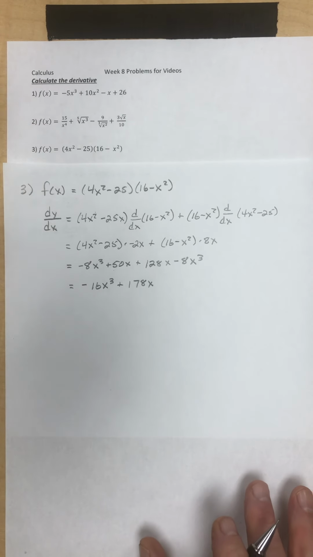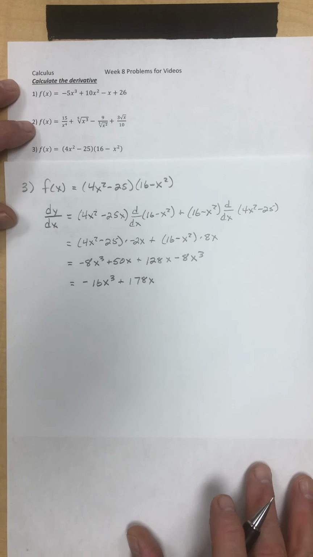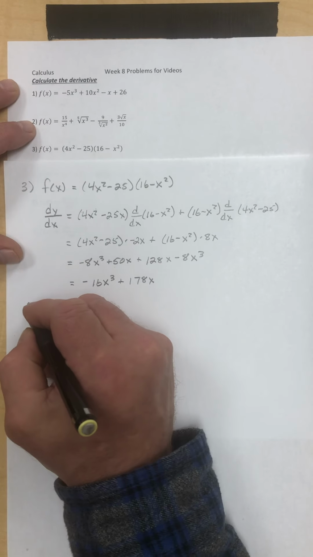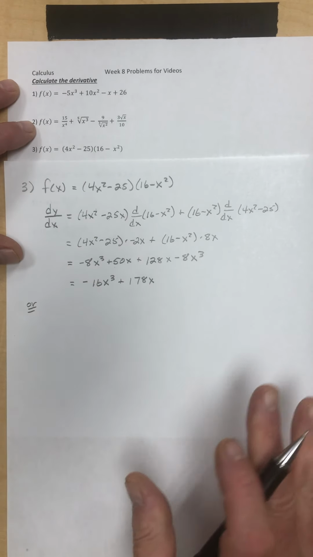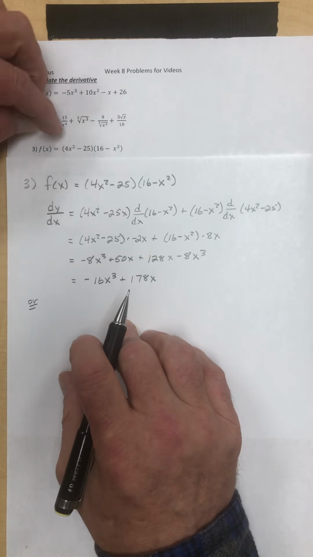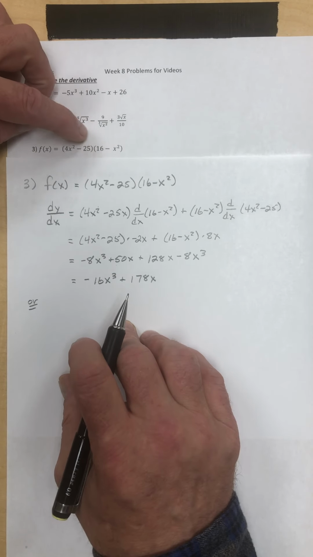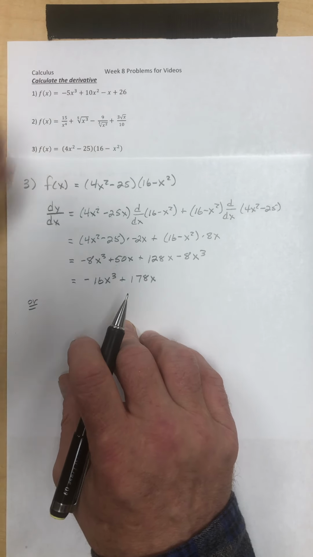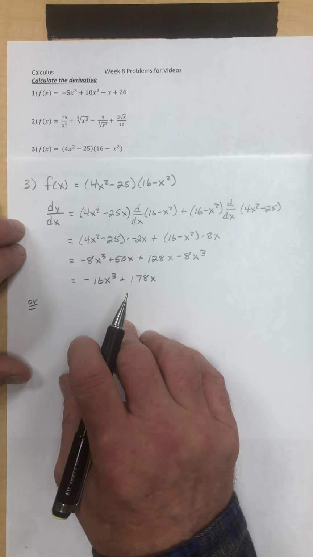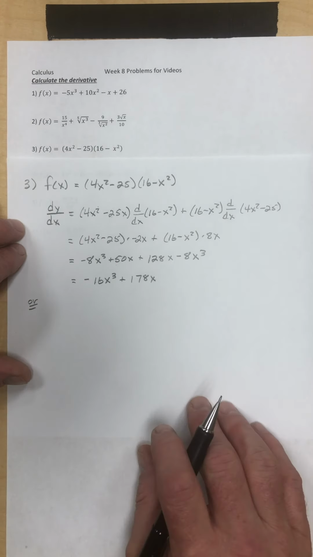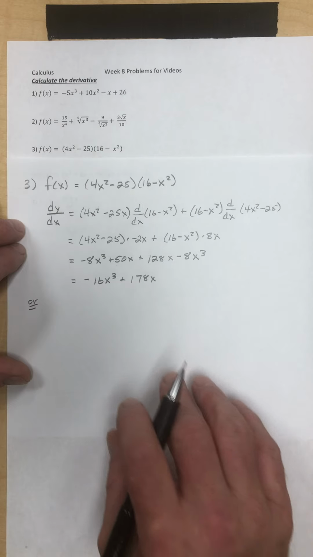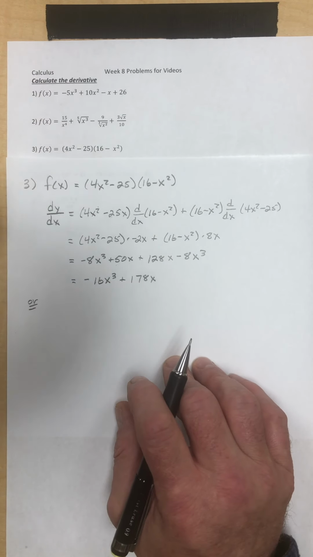Now that's not the only way to do it. We could go this route. This is not what I would do, but you could go this route. Notice that I could multiply these two binomials together using the FOIL method, and then just take the derivative of each term individually like we did up here in 1 and 2.